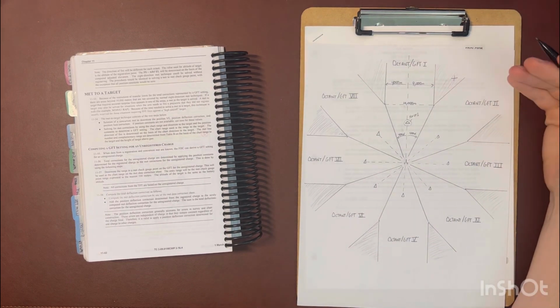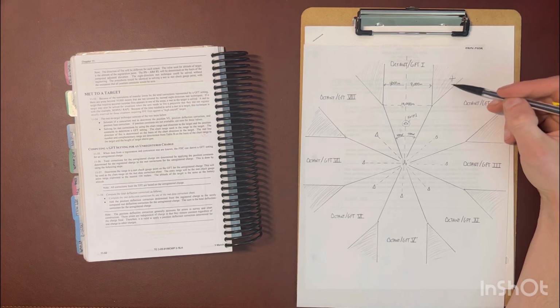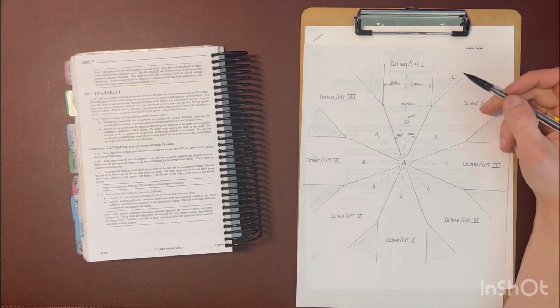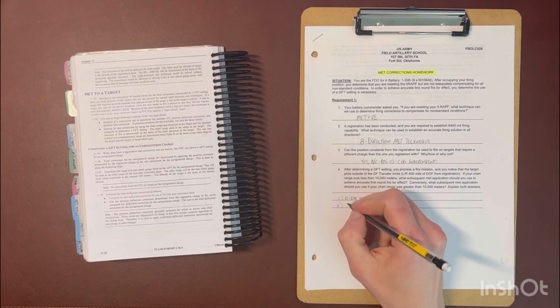Obviously, this is very time intensive. So we really only do this for super important targets, what we call the HPTL, or the high payoff target list. Okay, so the answer to this second part right here is, what do we say? MET to target.